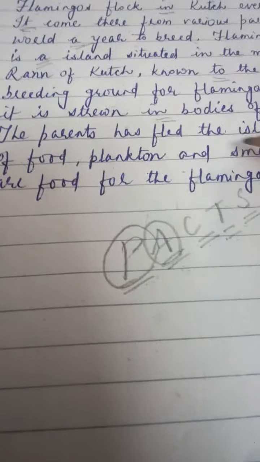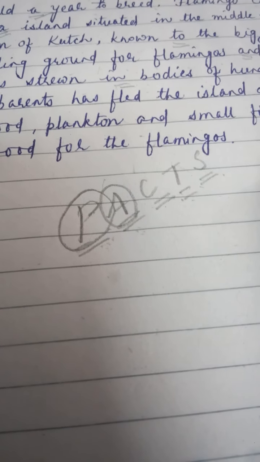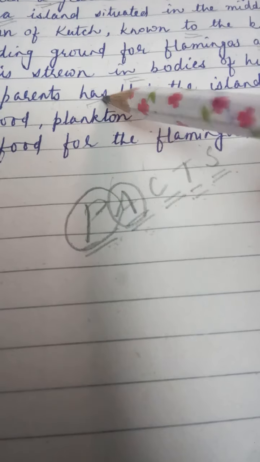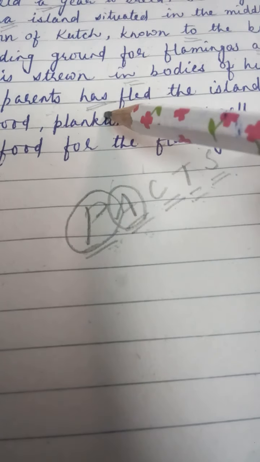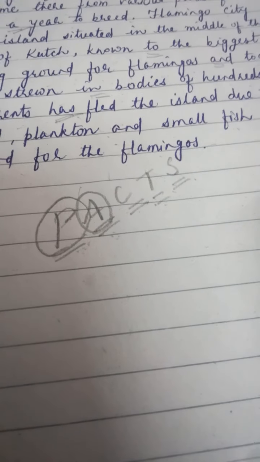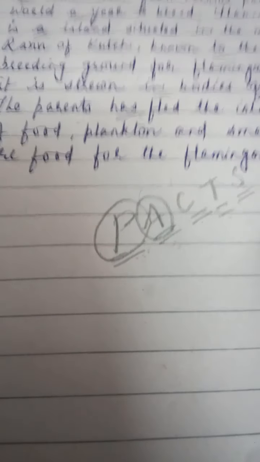The parents has fled the island due to lack of food, plankton and small fish. What are food for the flamingos? Here the parents has, because it is plural, here it will be have, fled the island due to lack of food, plankton and small fish. Not what, in place of what it will be which are food for flamingos.